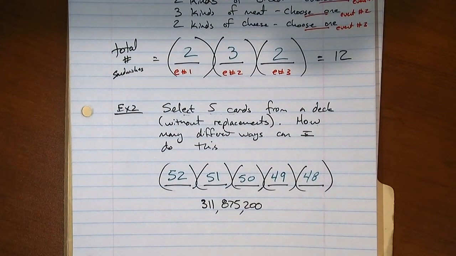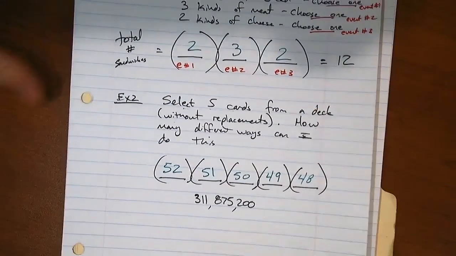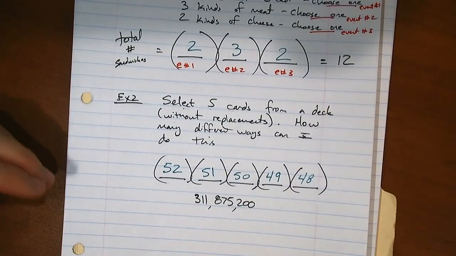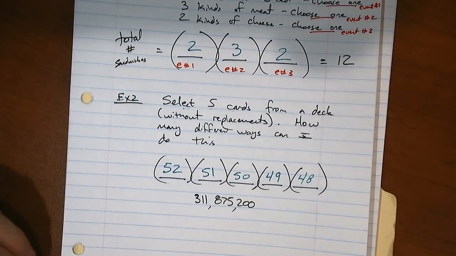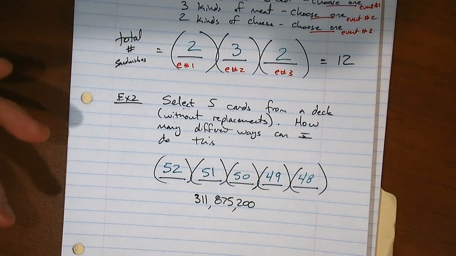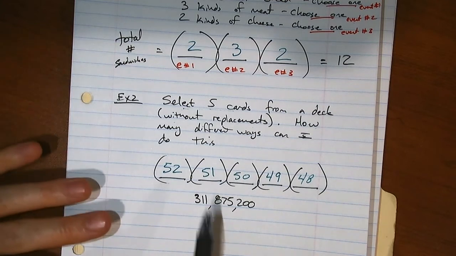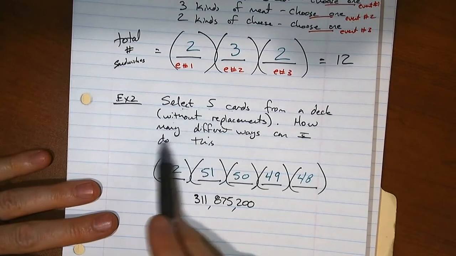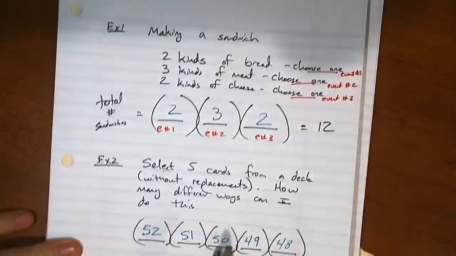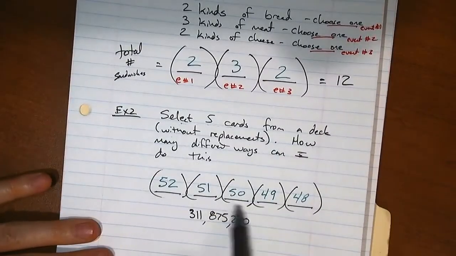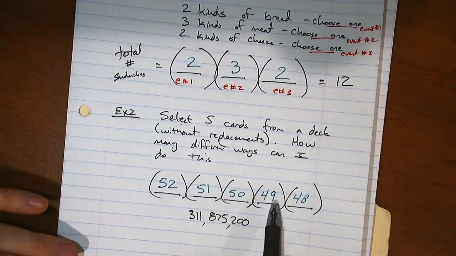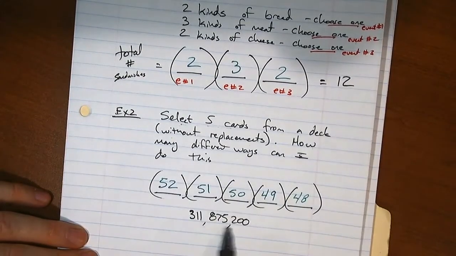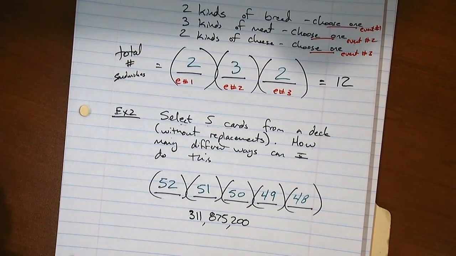Okay, so these are the types of problems that you're going to be working with for the fundamental counting principle. Now, keep in mind, if the problem asks you to simply find the number of ways, the number of sandwiches, whatever, you're setting it up with just a fundamental counting problem like this. You're going to get one number, one answer. That's the whole problem. You're done.